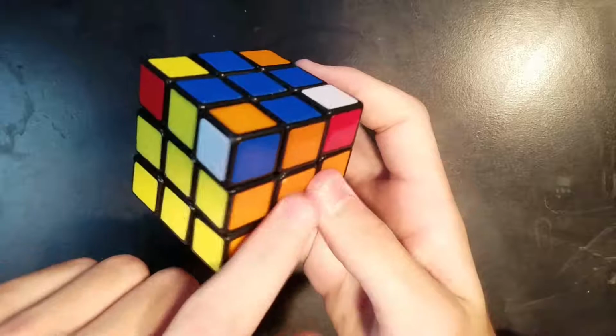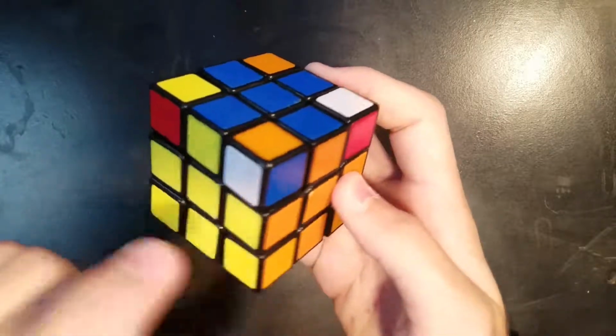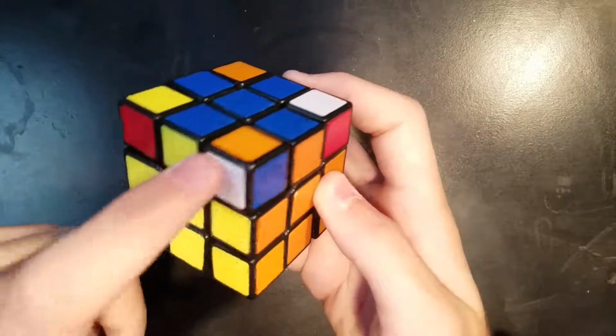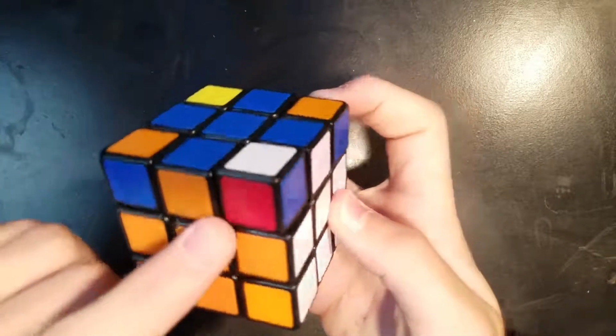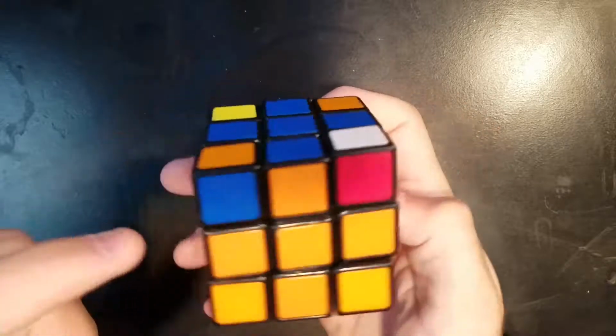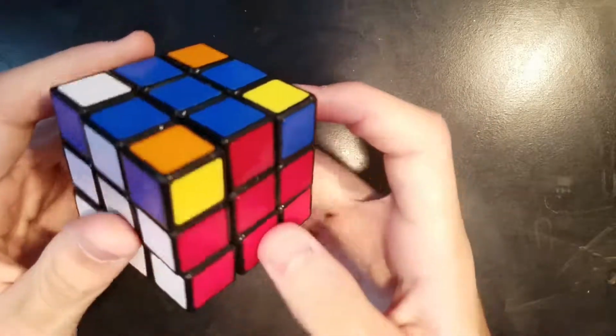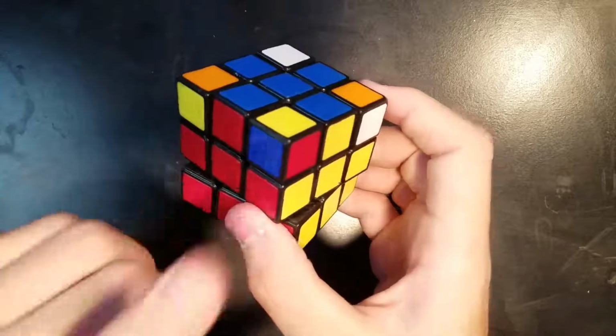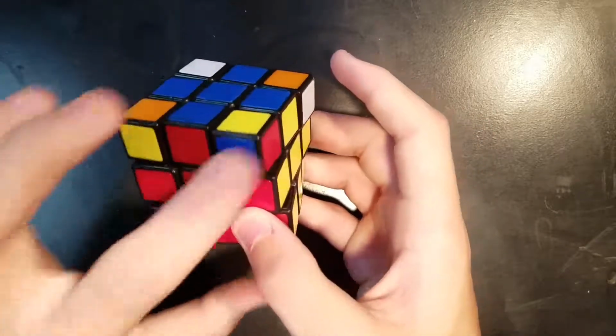See how this one, it's red, yellow, blue, or this one's orange, yellow, blue. This is orange, white, blue. It's not good. This one is red, white, and blue. This is orange, white, and blue. This needs to go there. This needs to go here. So you look for one, see how this one is in the spot, it's just not twisted. This is a good one.